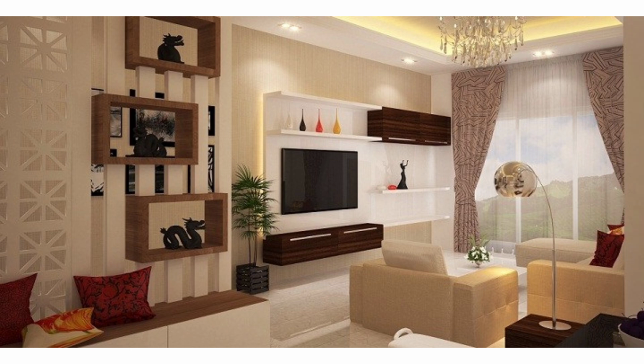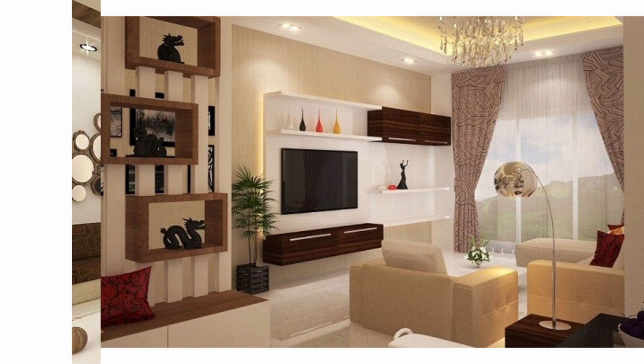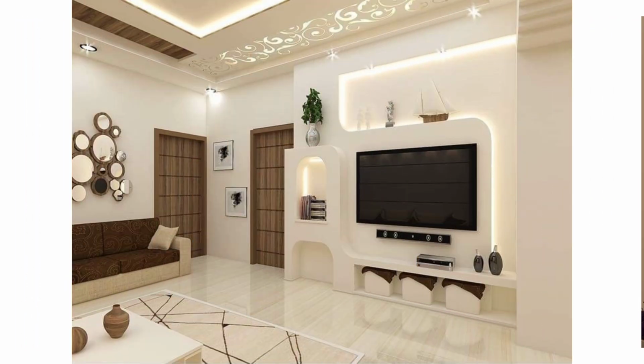Make use of wall space by hanging art. Buy some original artwork to add some life to your living room. Go to art shows and find a piece that makes you feel something.